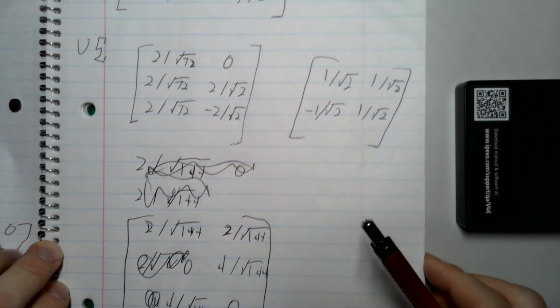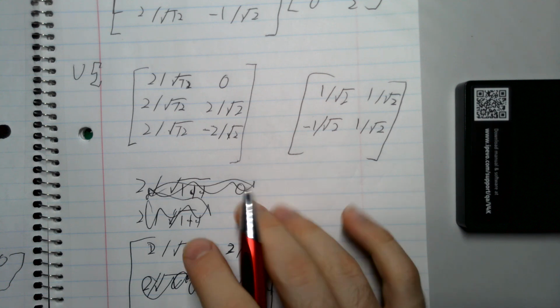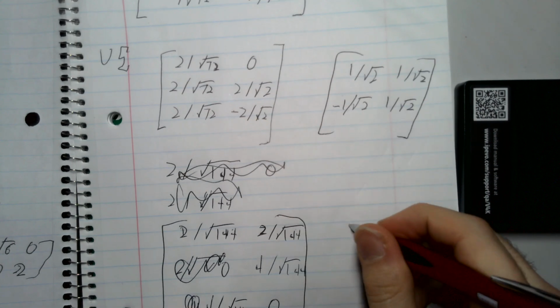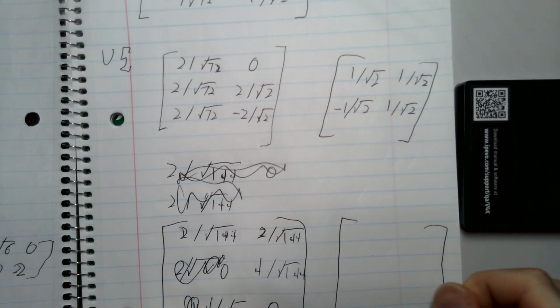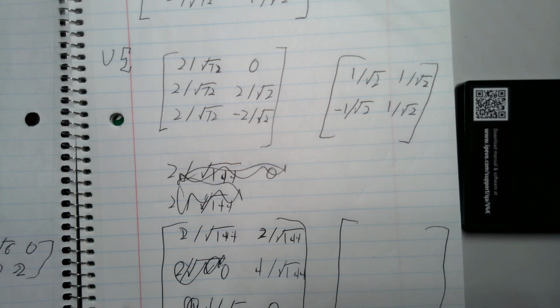Alright, so this is our reconstruction, but now I'm going to simplify the roots, and you'll see that's the same thing.